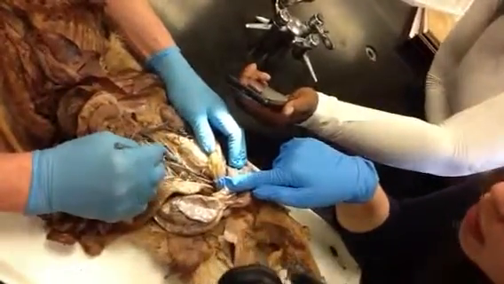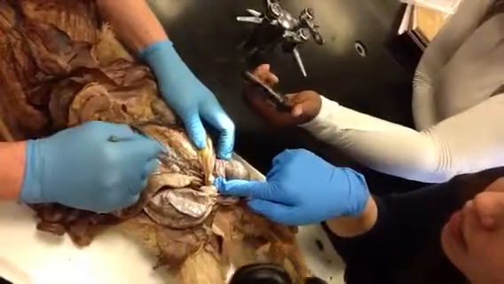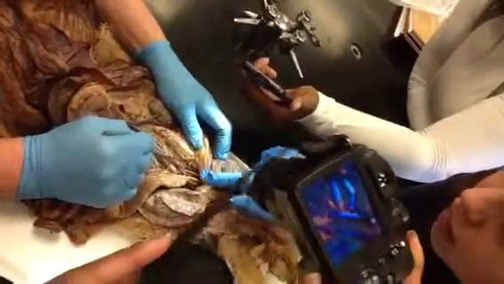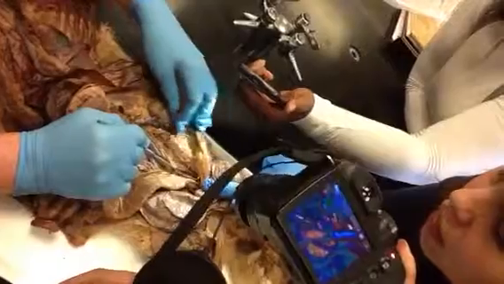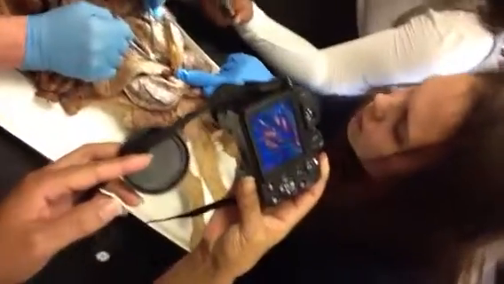Then what we're going to have is we're going to split. So the IVC splits to send off our common iliac. See how it splits?